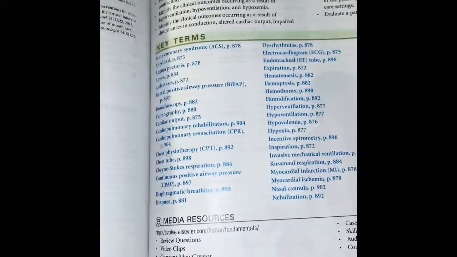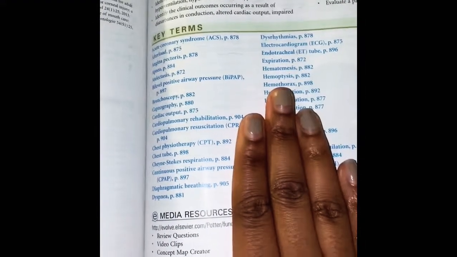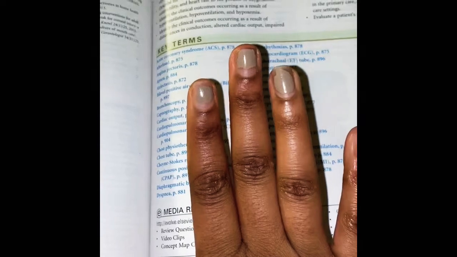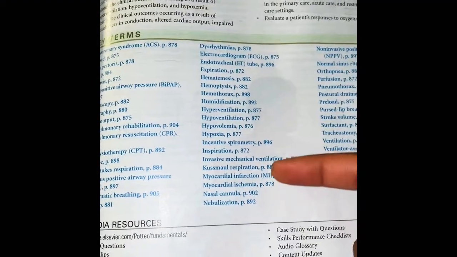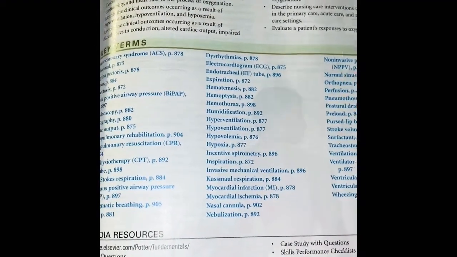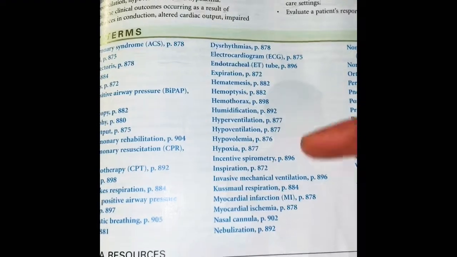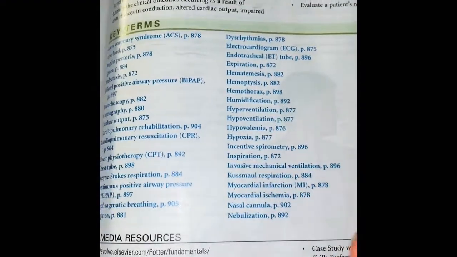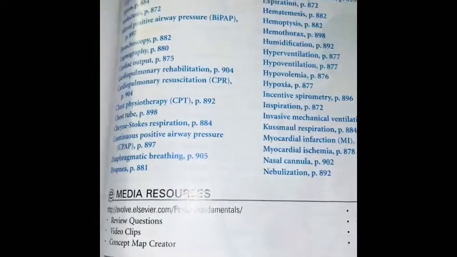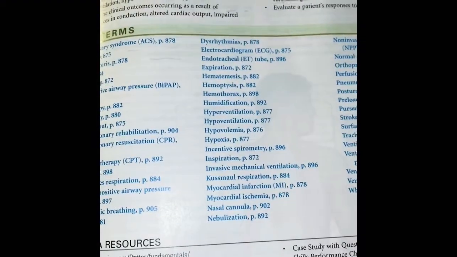Now, key terms. Very, very, very important. Sorry, my nails look tacky right now, but life of a nursing student, so yeah. It's important for you to understand what these words mean, because you will be seeing them throughout your nursing career, like hypoxia. Hypoxia is decreased oxygen within your tissues.